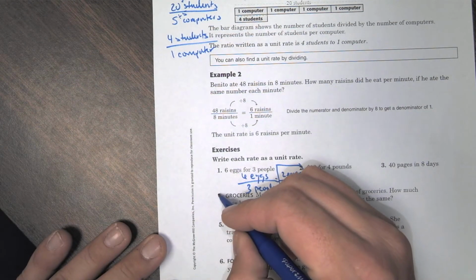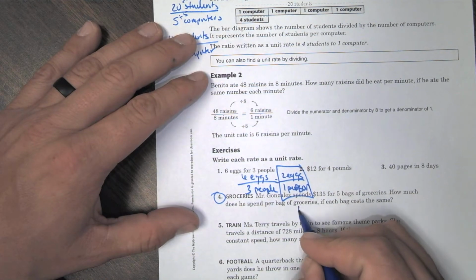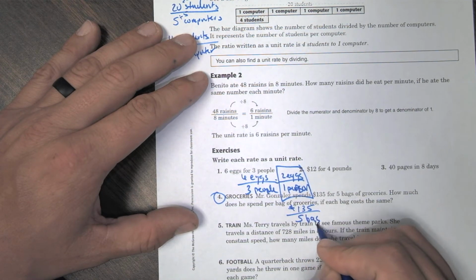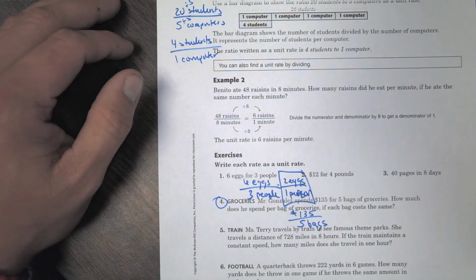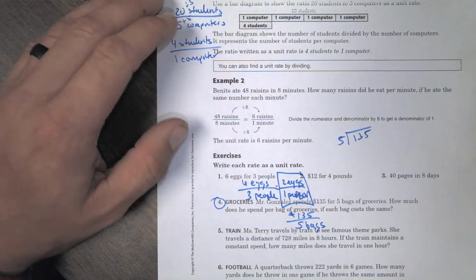Okay. Now number 4, Mr. Gonzalez spends $135 for 5 bags of groceries. How much does he spend per bag of groceries if each bag costs the same? So we have $135 over 5 bags. So what are we dividing by? 5. So 135 divided by 5. I'm going to just do that up there.